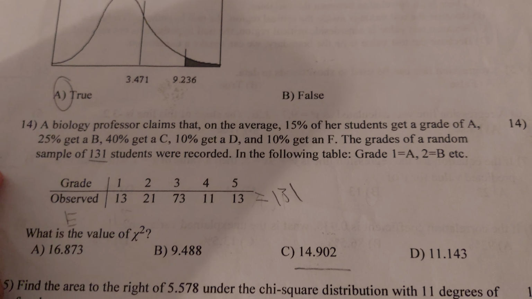In the following table, 1 equals A, 2 equals B, and so on and so forth. Now in the table here, as it just says, 1 is A, 2 is B, 3 C, 4 D, and 5 F. And we also have the observed, which is 13, 21, 73, 11, and 13, which all add up to 131, which is our sample. Now what it's asking is what is the value of x squared or chi squared?